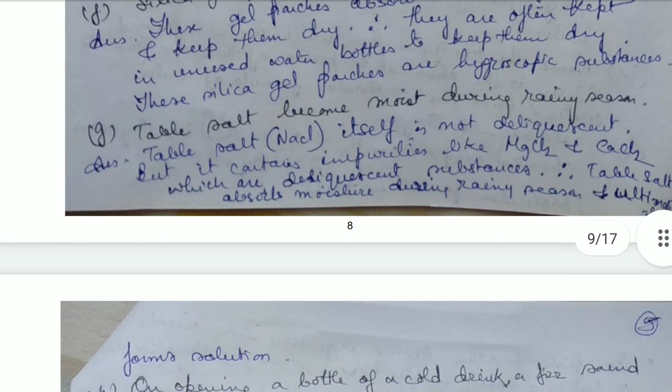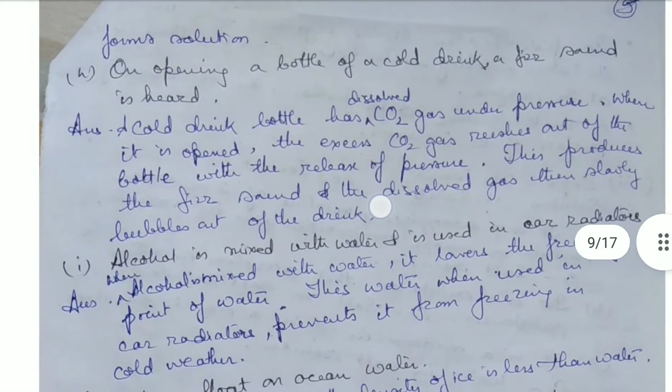Then, table salt becomes moist during the rainy season. Table salt itself, sodium chloride, is not a deliquescent substance, but it contains impurities of magnesium chloride and calcium chloride. They are deliquescent substances, and they absorb moisture from the air, from the atmosphere, and change into liquid form, a solution.